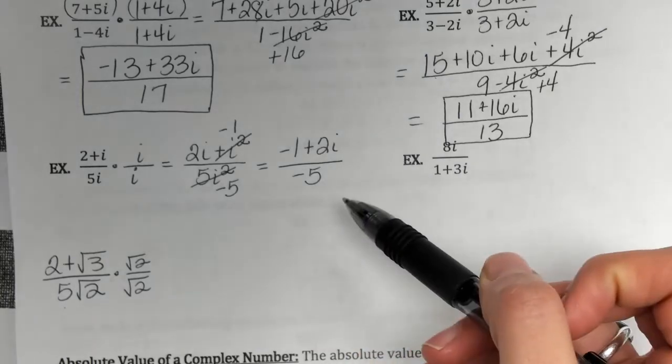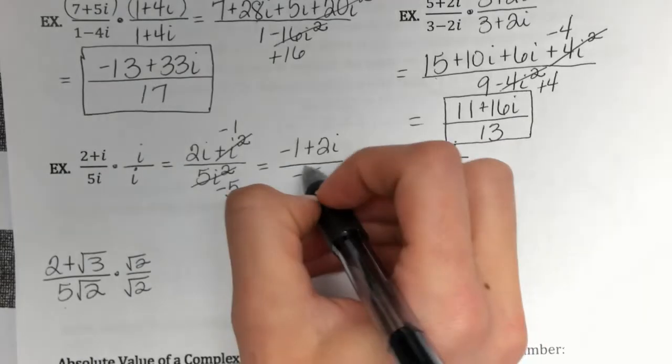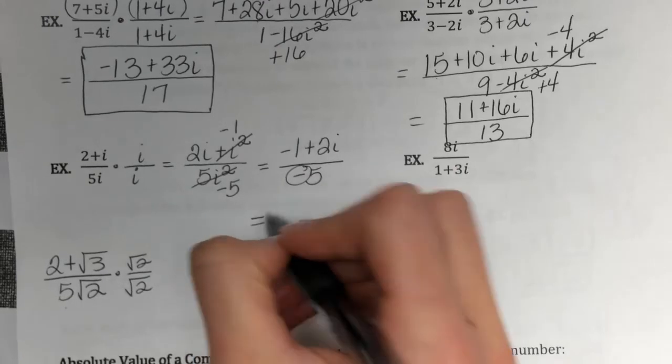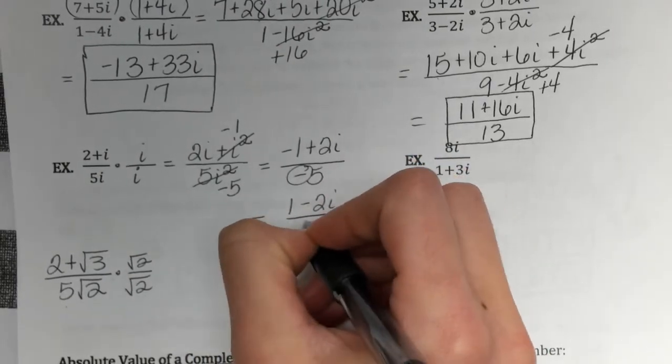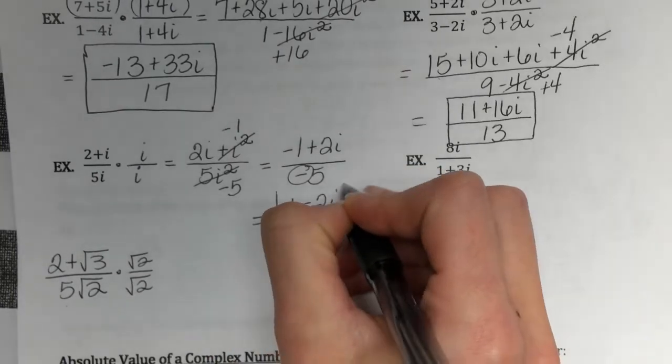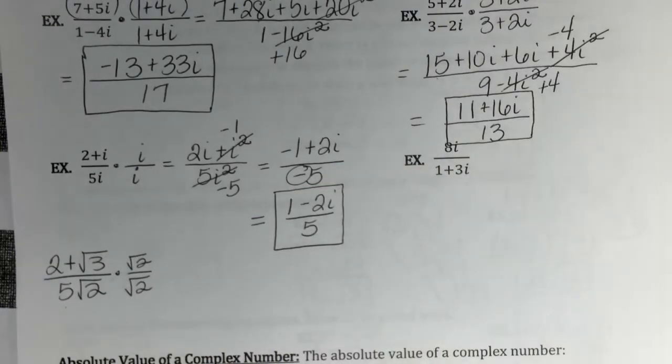Why is this not our final answer? That negative. So my final answer is, okay, make sure you change every sign, not just the 1 and the 5.